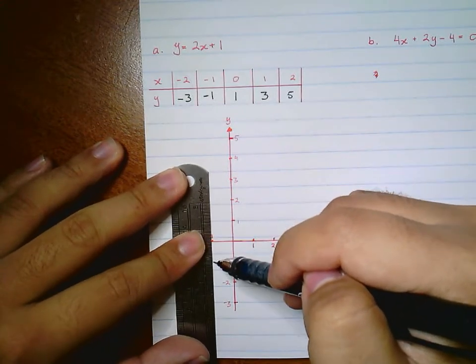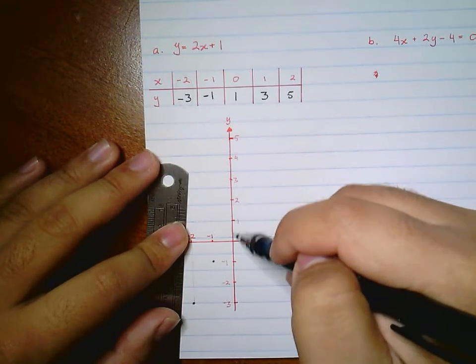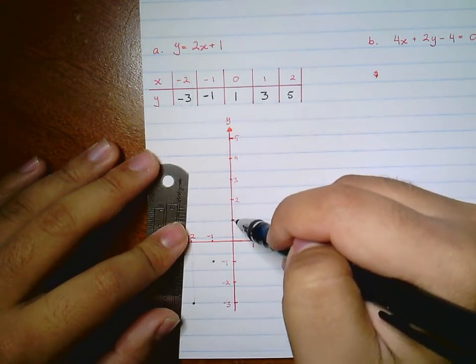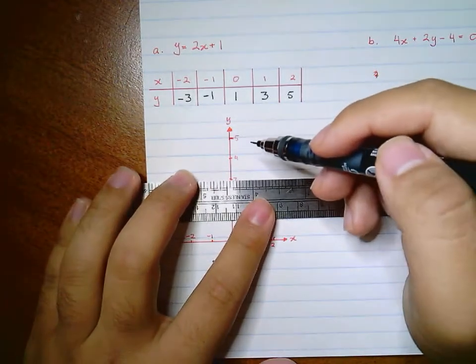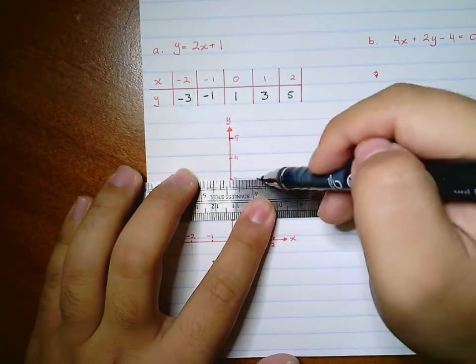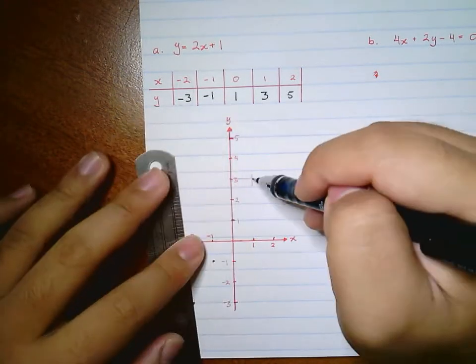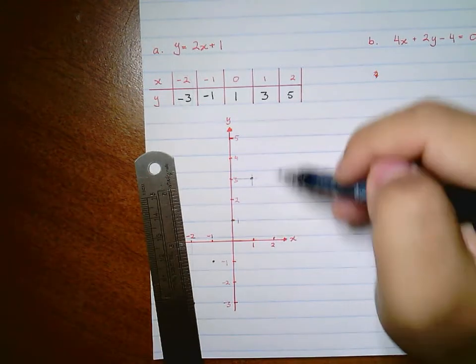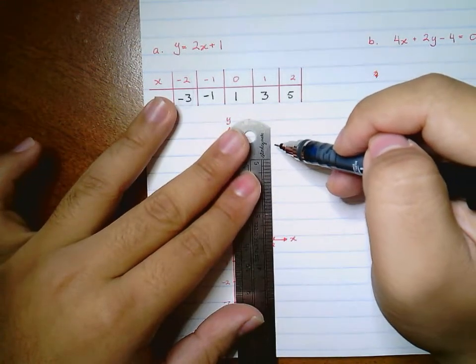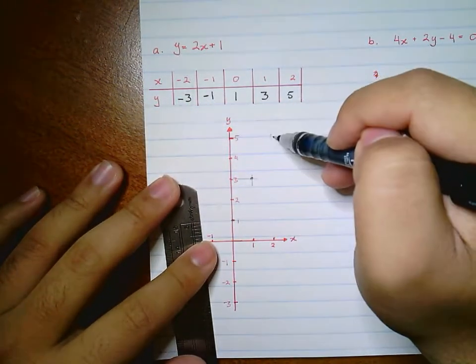There it is. 0, 1. 1, 3. So I'm just going to draw a little line here just so we can see. And finally 2, 5. I know it's around about there.